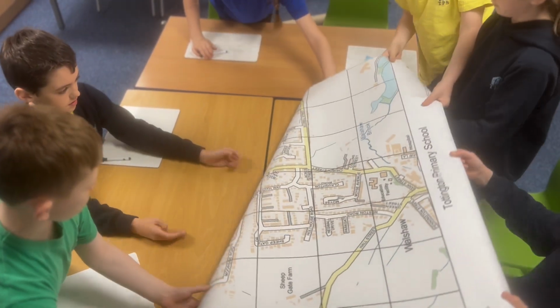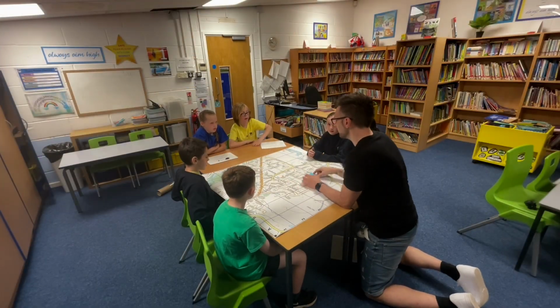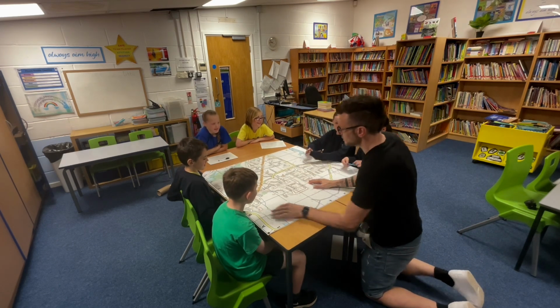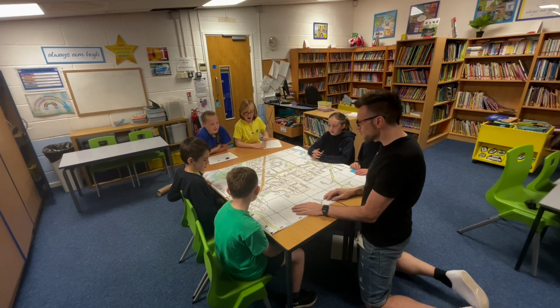Using the map and some BBots, I was able to teach a computing lesson, but also mix in some geography, history and knowledge of the local area and some maths as well. First of all, we had a good look at the map and the children were saying, "Oh, I live over here," or "Mr. Horn, this is where the shop is," or "That's where we go when we go to the park." So they could familiarise themselves with the map of the local area.